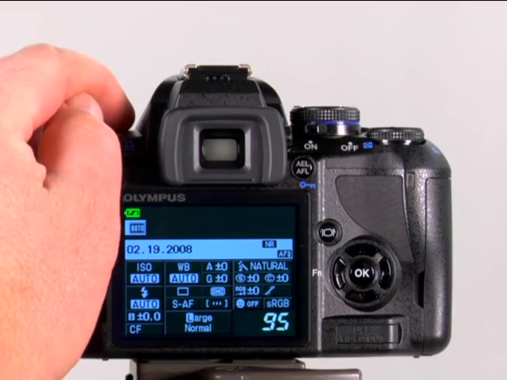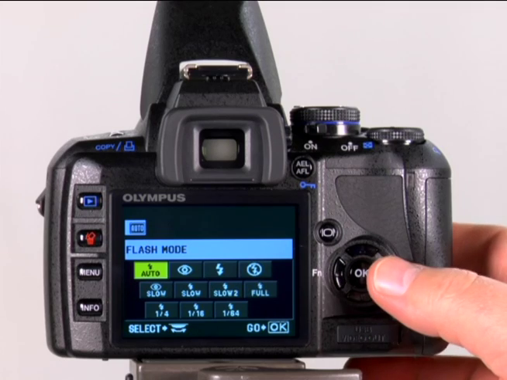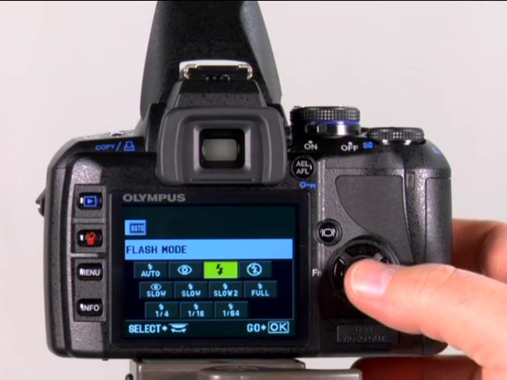In addition to these modes, there are many different flash settings to choose from. To access the flash mode, press the flash button on the top left side of the camera. Use the right and left controller arrows to select the preferred flash mode option. Then press OK to save your selection.